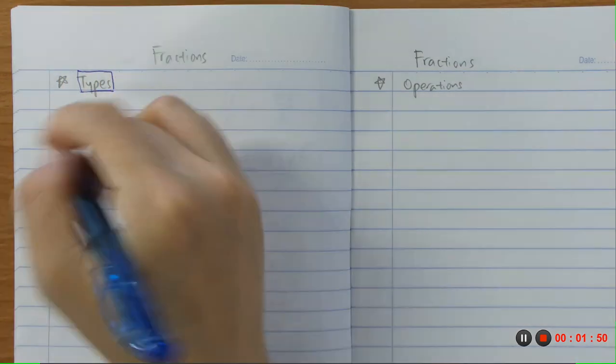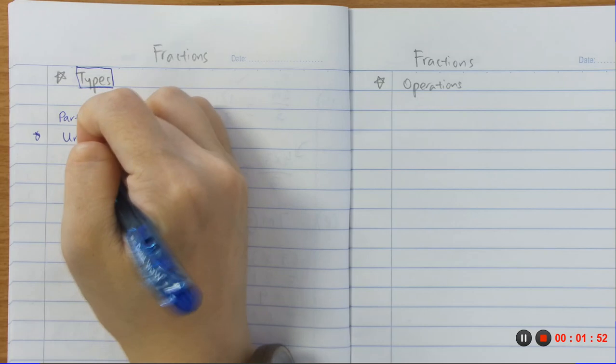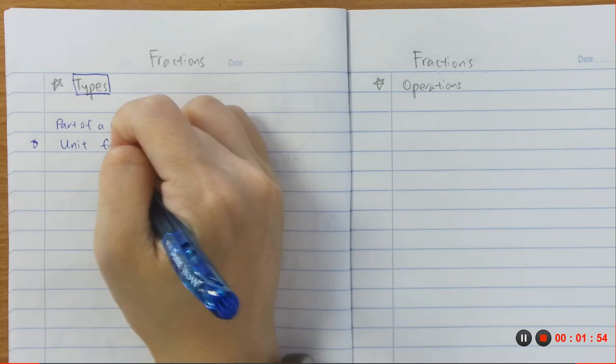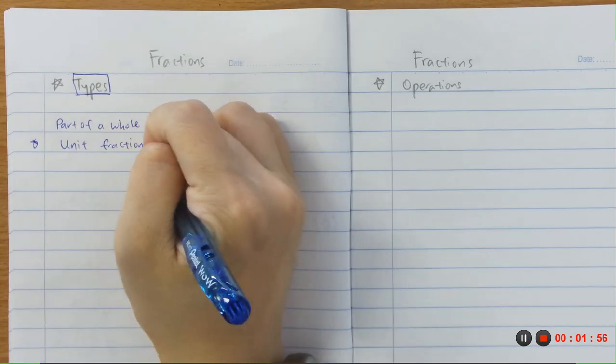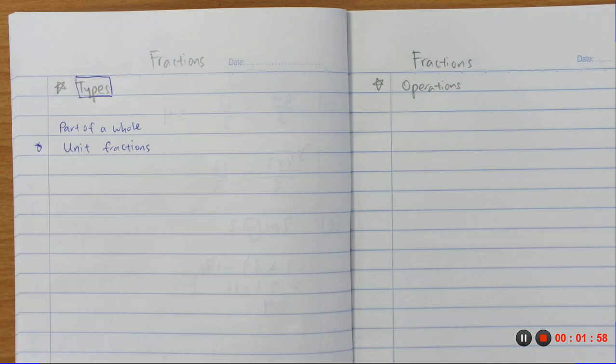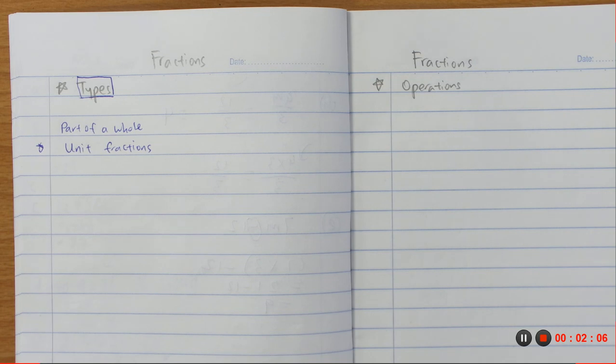You probably hear about unit fractions. I'm going to just name the ones that are important, that we need to remember the skills related to it.